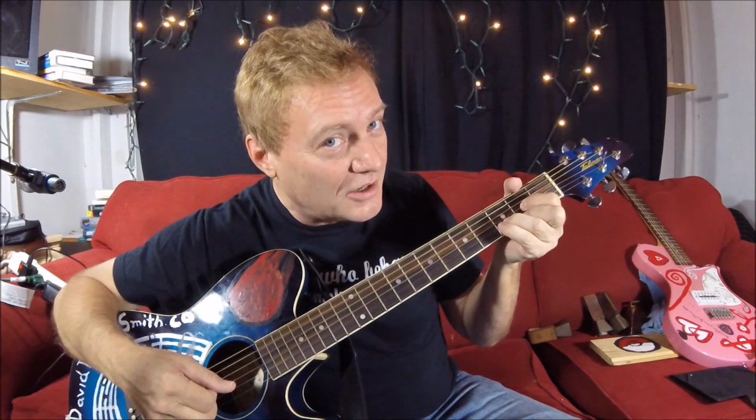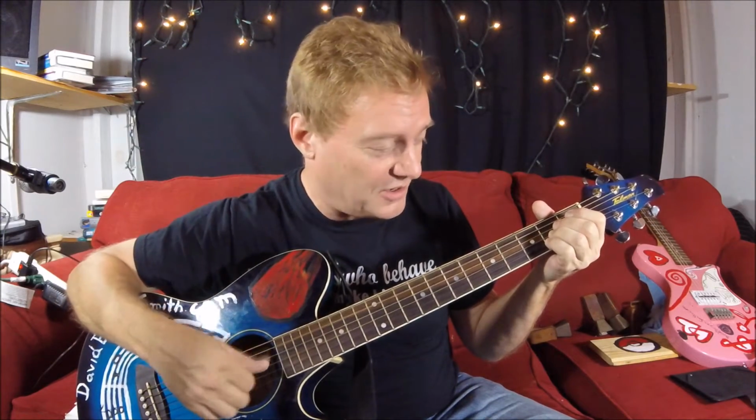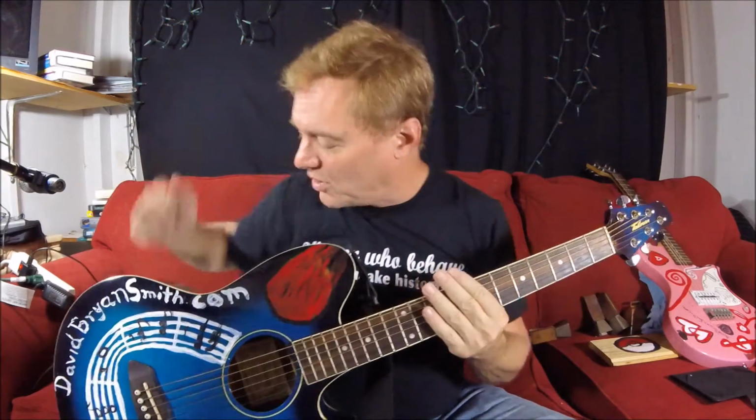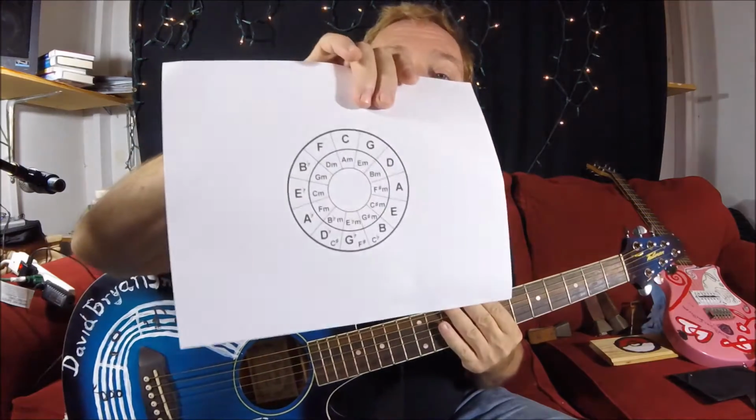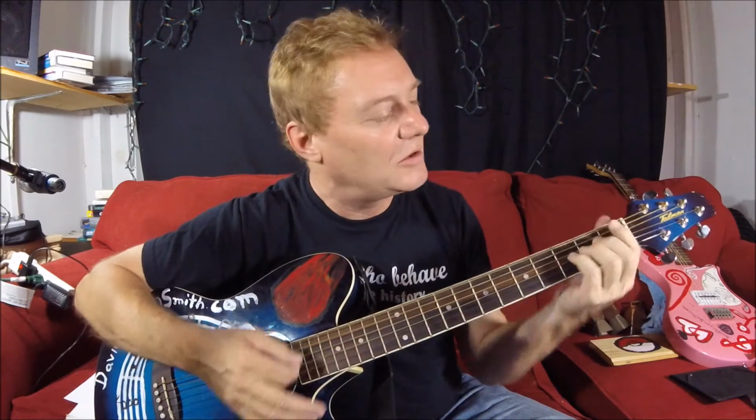So if I'm playing an A chord here, see how it resolves itself into the D chord. Now your minor chords, if you look here in the center, your relative minor chords, they sound a little bit different. They've got a little bit of a sadder type tone to them.